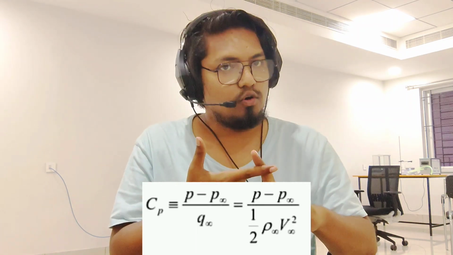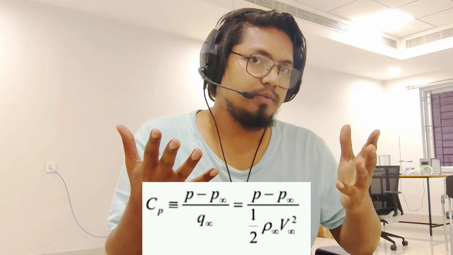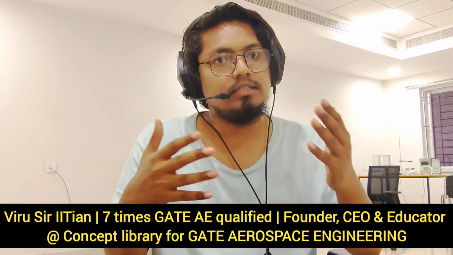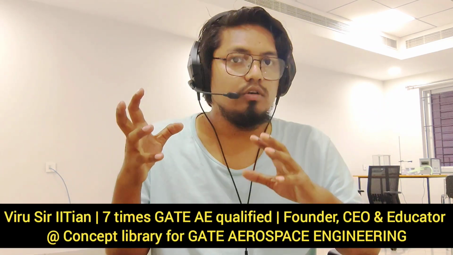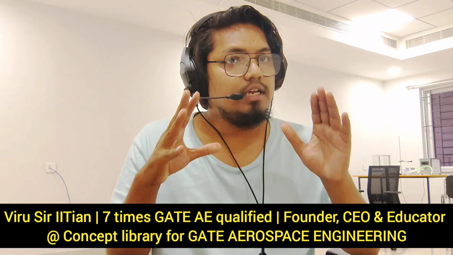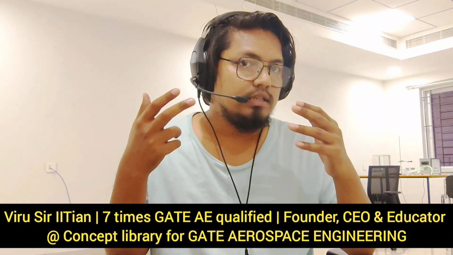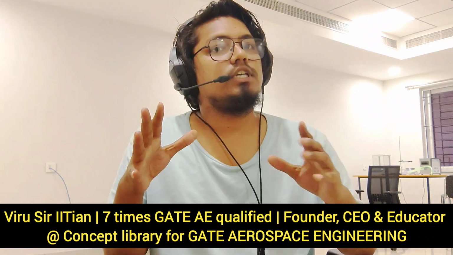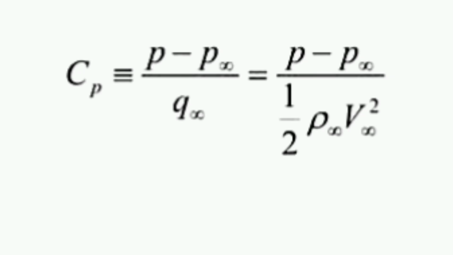Hello all. This expression, what we all know in aero background, either aeronautical or aerospace, or many students from fluid mechanics, they are also aware of the formula of CP, coefficient of pressure. When we deal with the airflow over an airfoil, then we go through this formula for the very first time. CP is equal to the change in the static pressure divided by half rho v square of the free stream, meaning the dynamic pressure. So why do we take the division with the dynamic pressure?